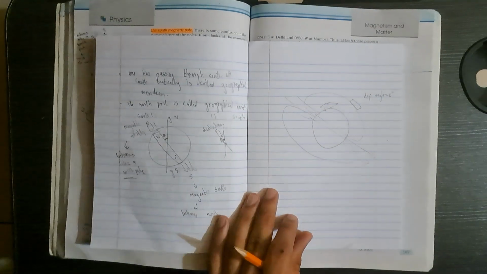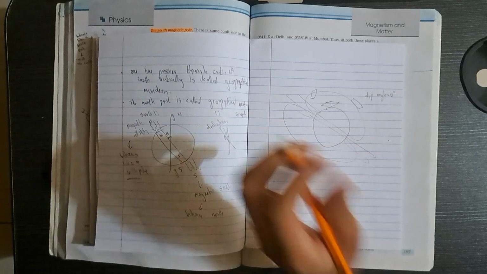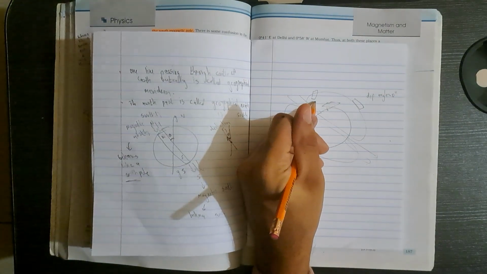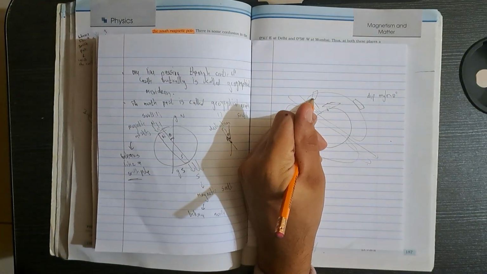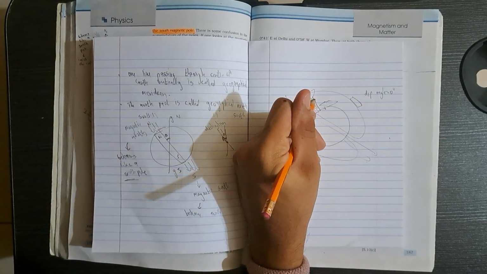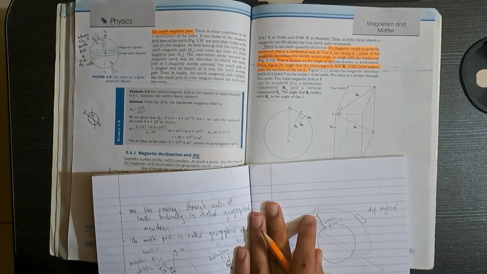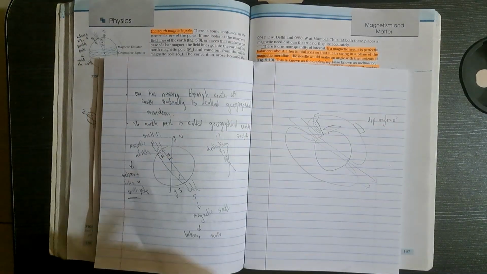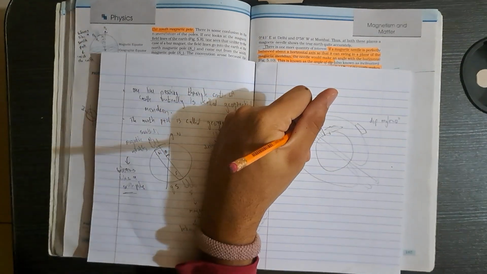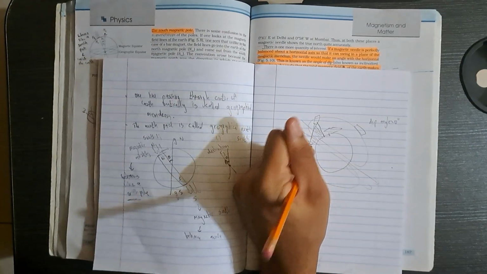Now imagine I keep one needle here. Now this has been attracted towards where? This side, right? Now if I join this, wait, how will I even join this? Look, I joined. What is this?